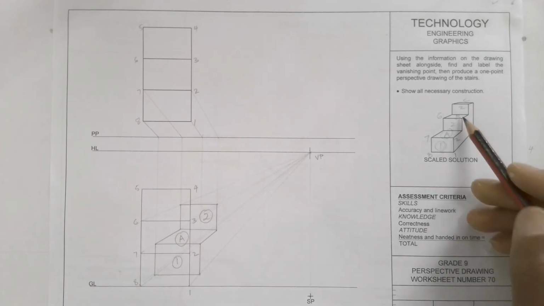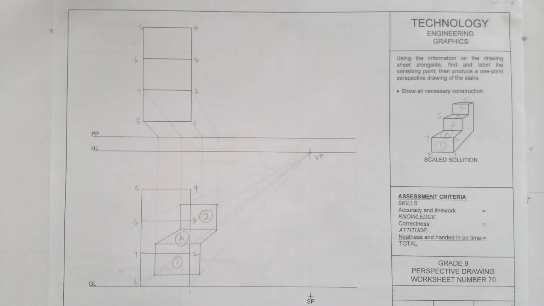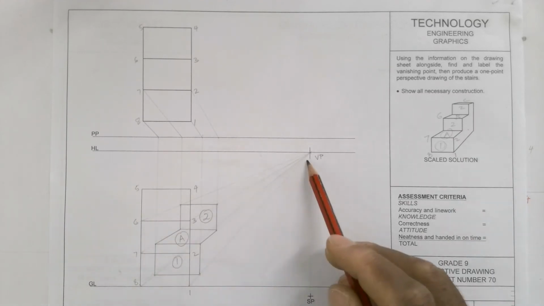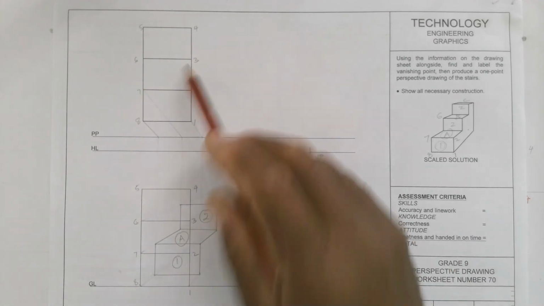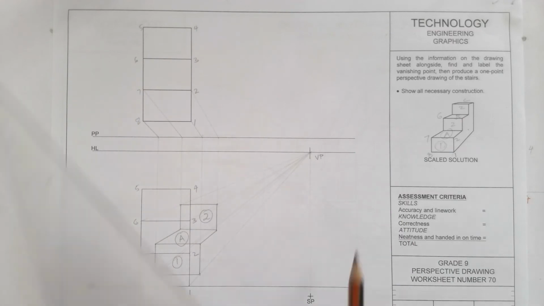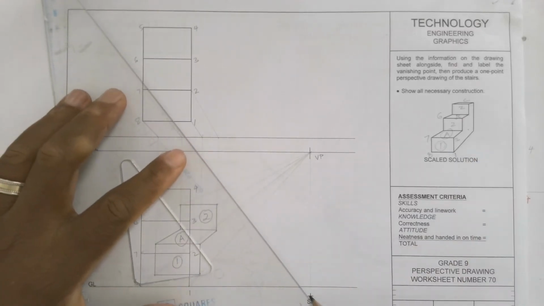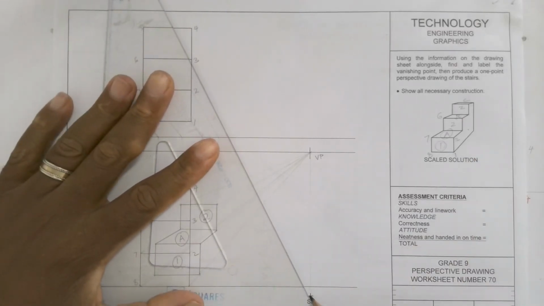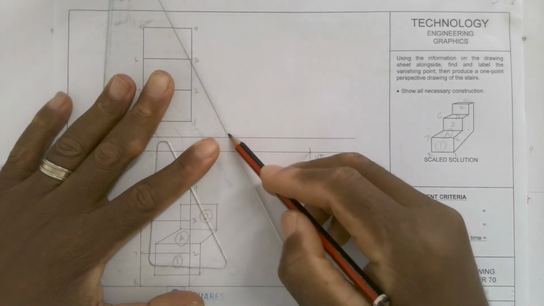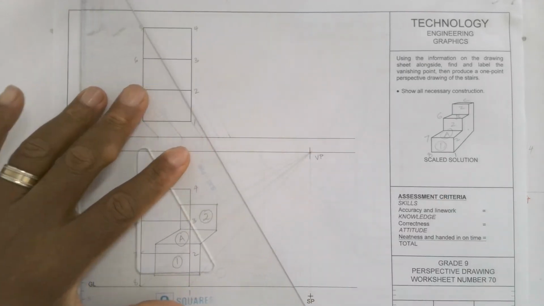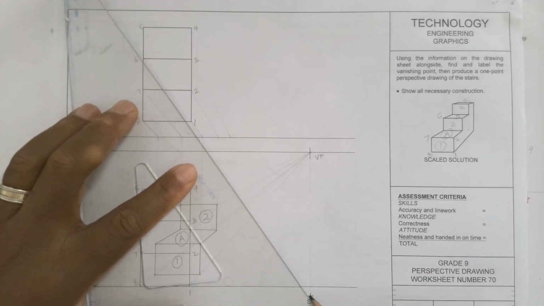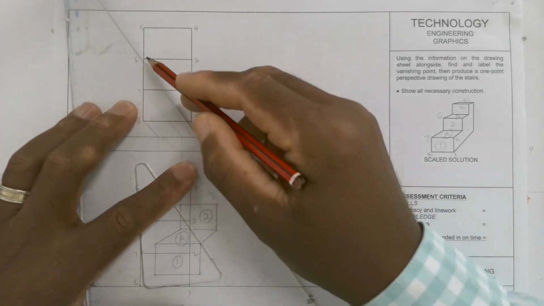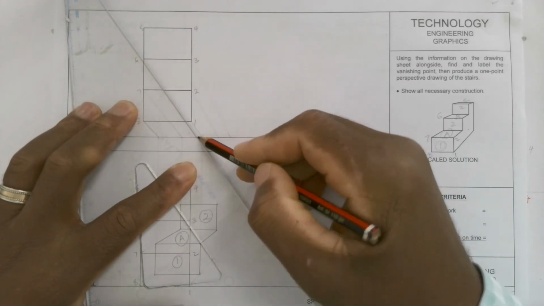Now I need to find B. And how will I find B? Remember, I took 6 to VP, 3 to VP, but I haven't taken 6 to SP, neither have I taken 3 to the SP. So I must now do that. So take 3. Using SP, it must stop at the picture plane. Using 6, taking 6, using station point, then take it down to your picture plane.